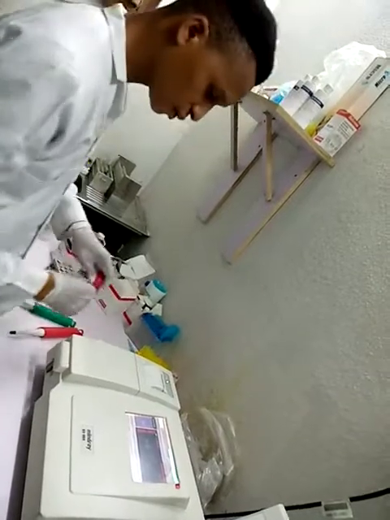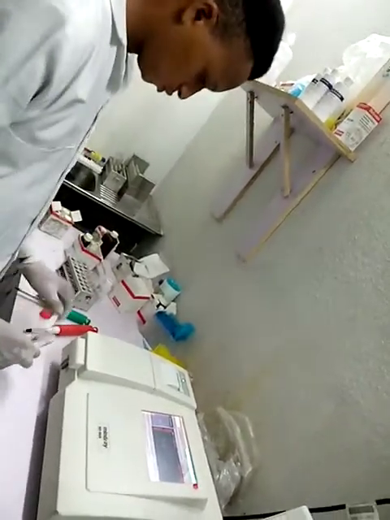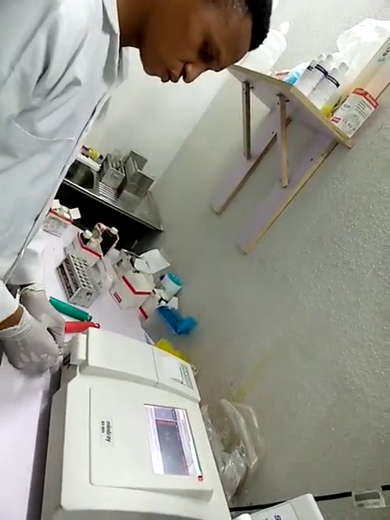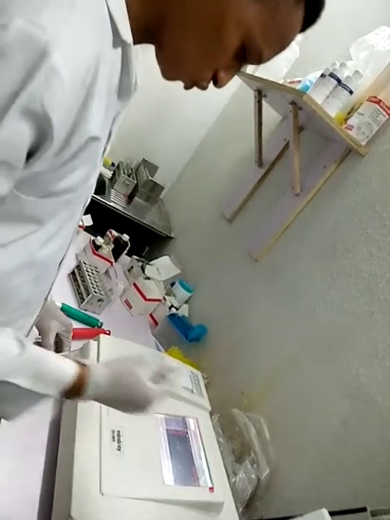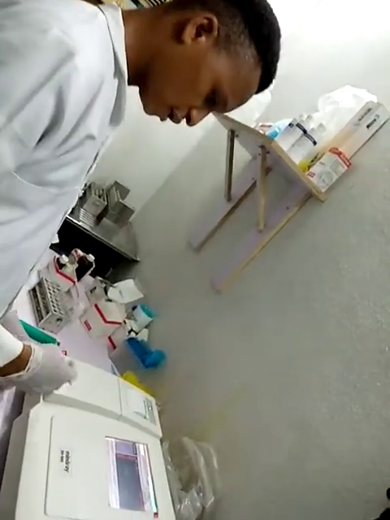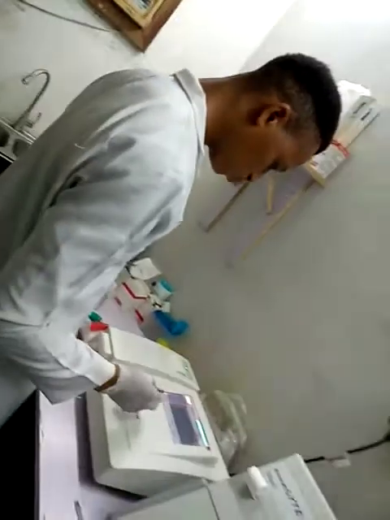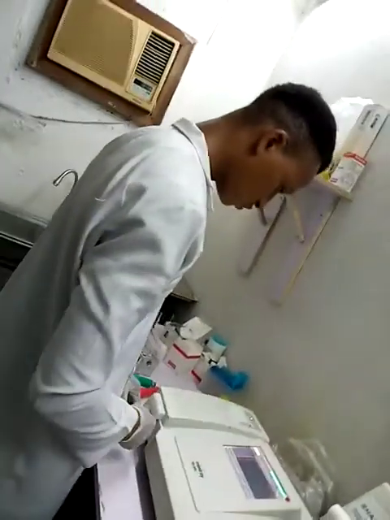I'll run my water blank also. For every new analyte you run, you ensure you wash the probe and you blank using distilled water. So I'll aspirate.